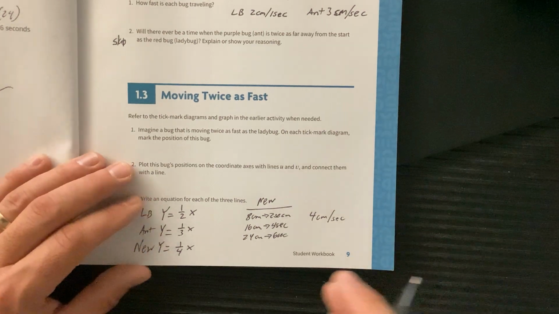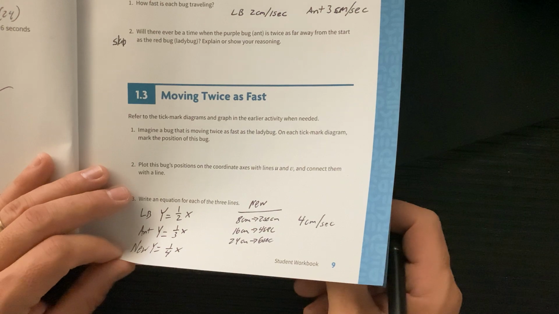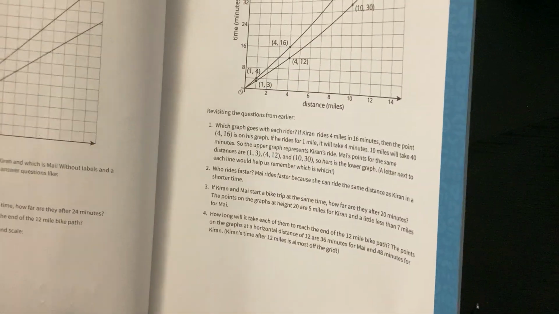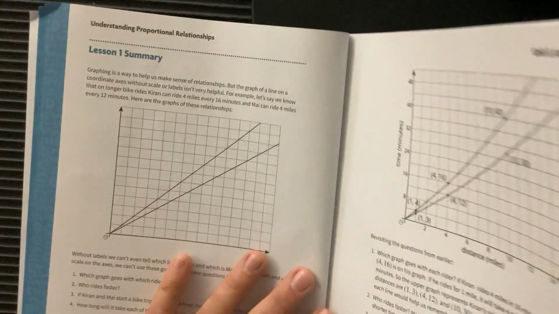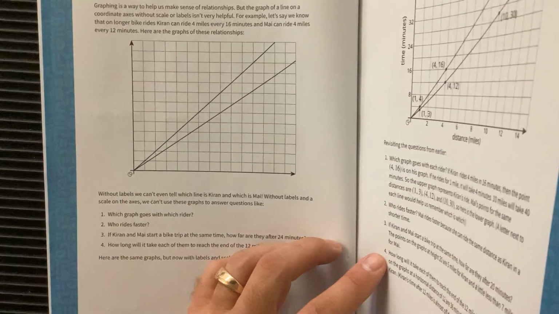Okay, so make note of what we are graphing there to make sure that we know if more steep is faster or less steep. Especially if it doesn't tell us a label, we're gonna have to figure that out on our own.